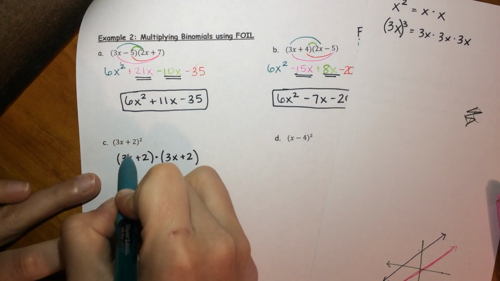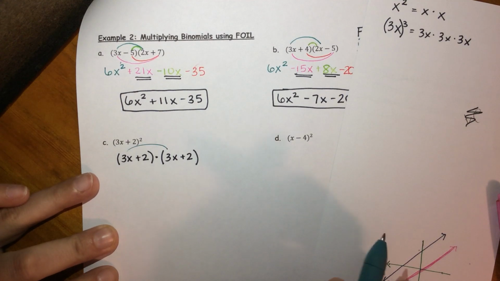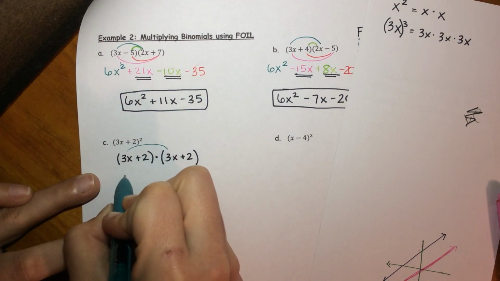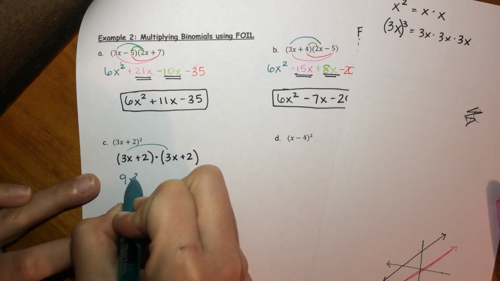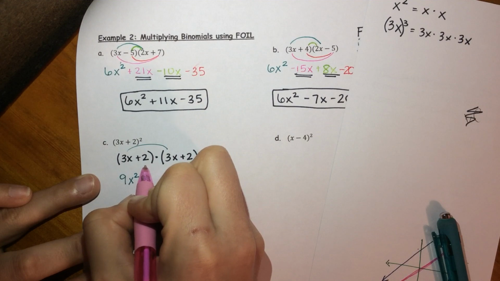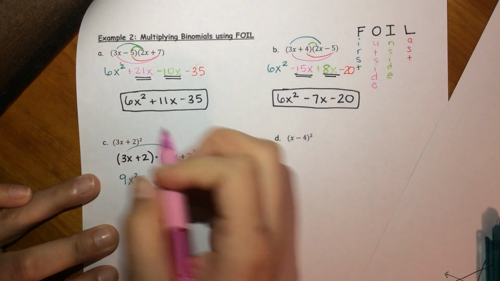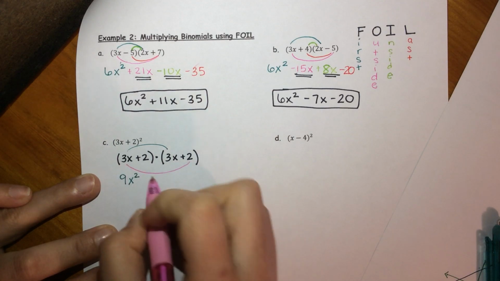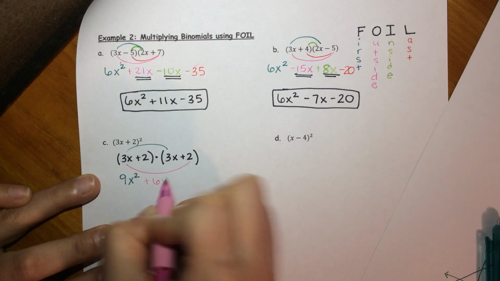So let's go ahead and multiply first, outside, inside, last. So let's use our FOIL method. So first, 3x times 3x gives us 9x squared. Outside, 3x times 2 gives us 6x.